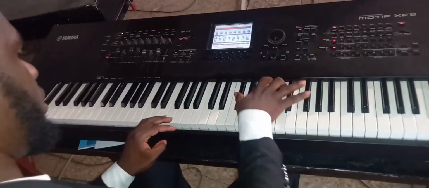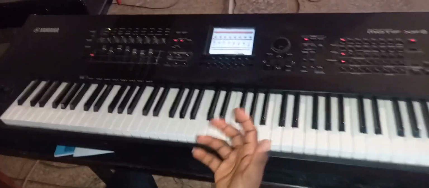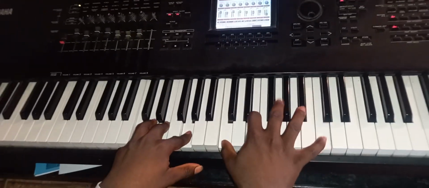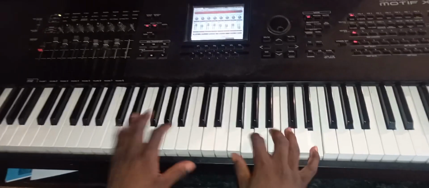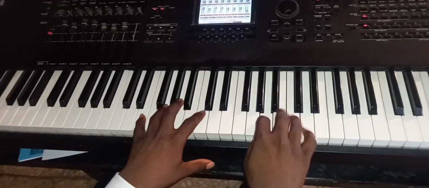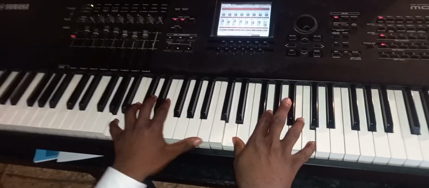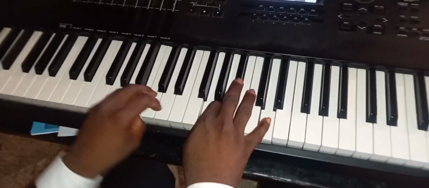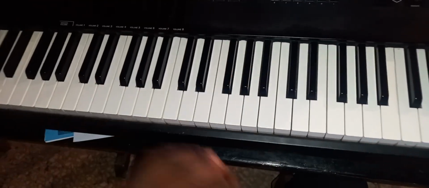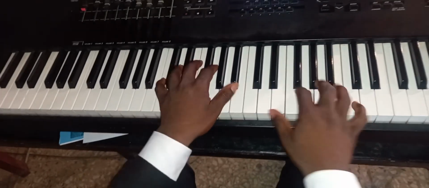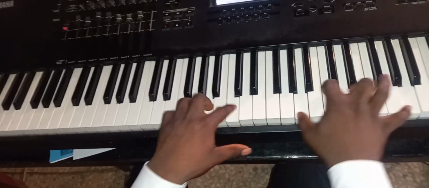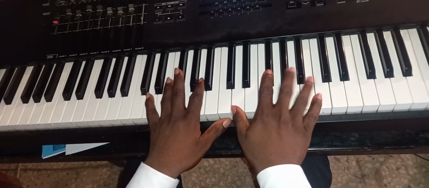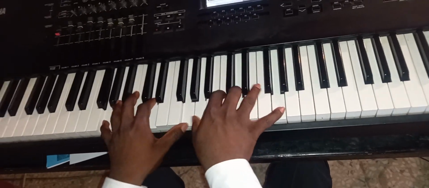Okay, so it goes like this. Prayer is the key. Prayer is the key. Prayer is the master key. That's the point. Prayer is the master.